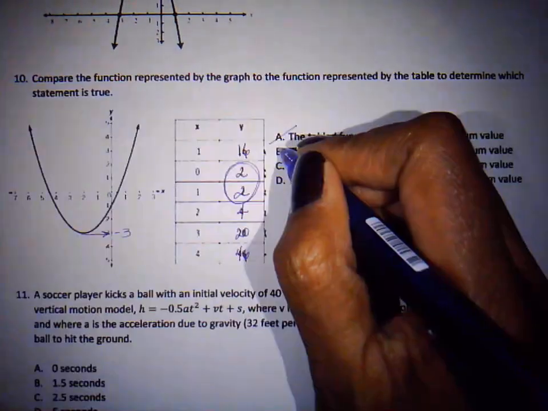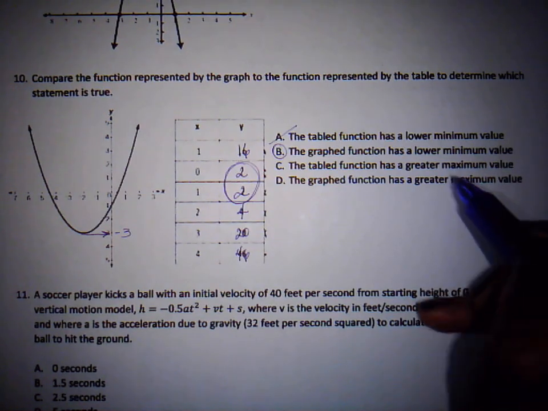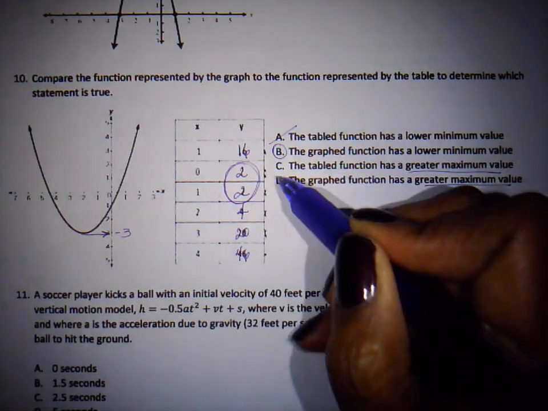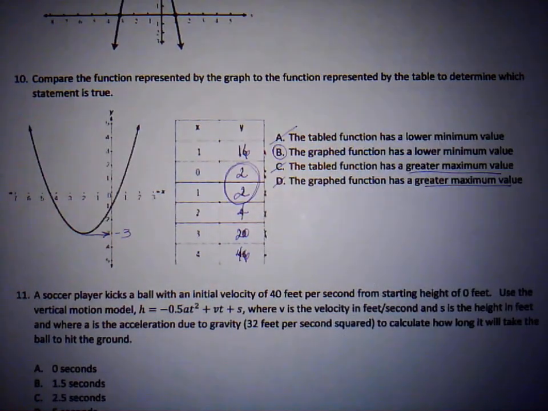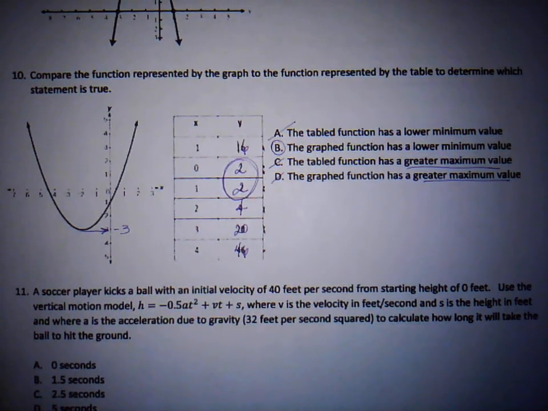And why am I ignoring C and D? Because it's asking for maximum value. And we don't have maximum values in this situation, do we? Any questions at this point? All right, let's press on.